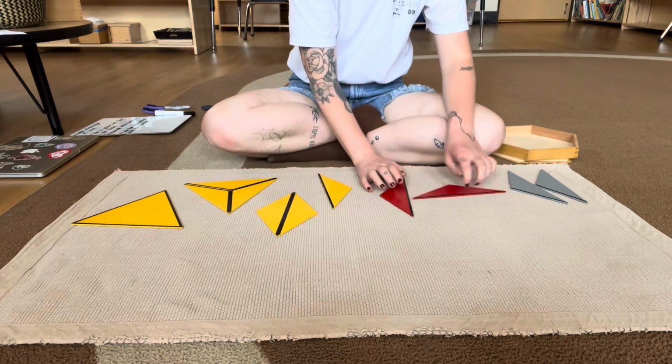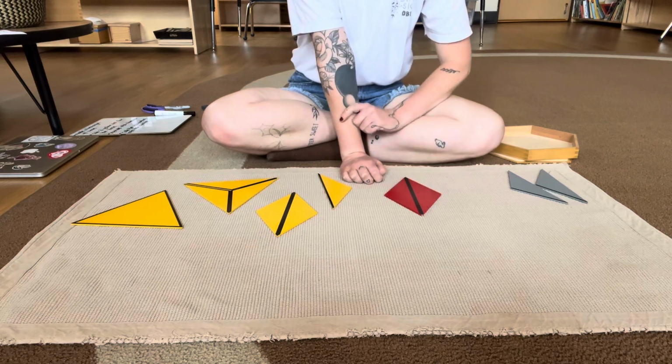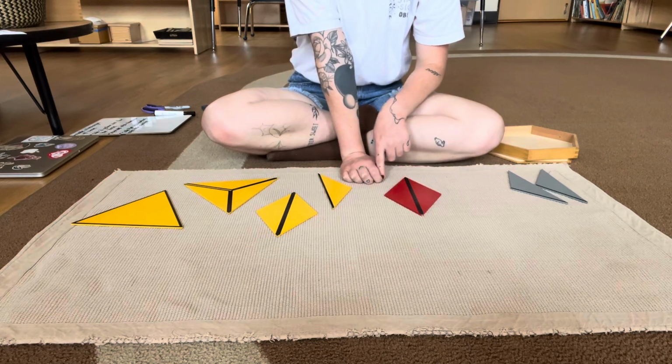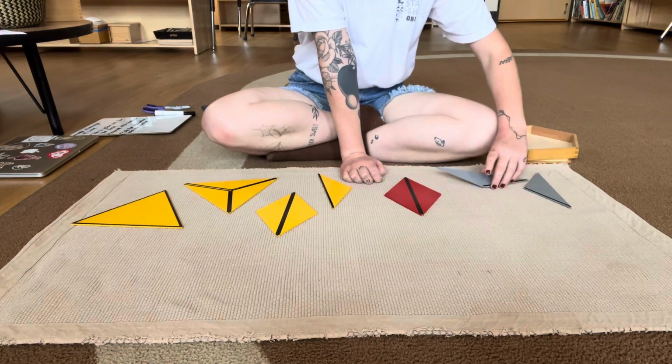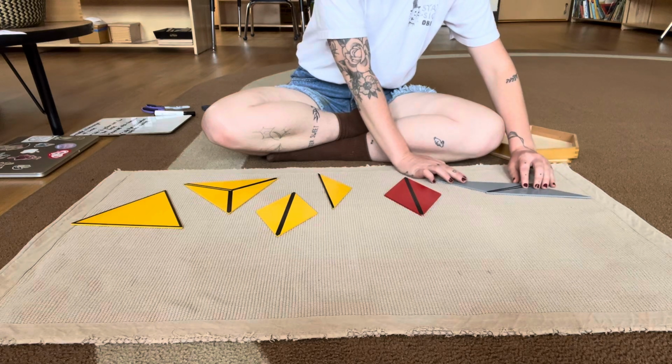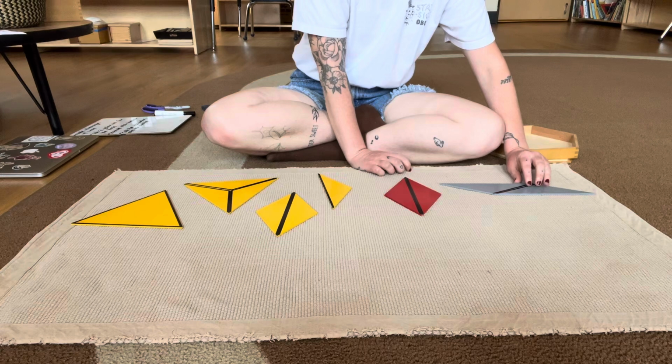We have 2 red isosceles triangles. We're going to match by their black lines and create a rhombus. And then we have 2 gray isosceles triangles. We're going to match their black lines and create a parallelogram.